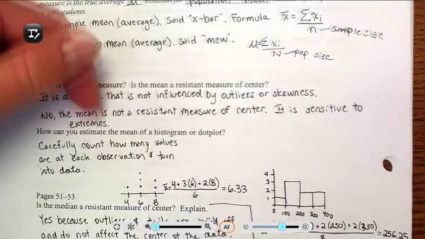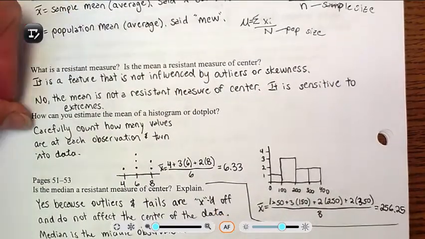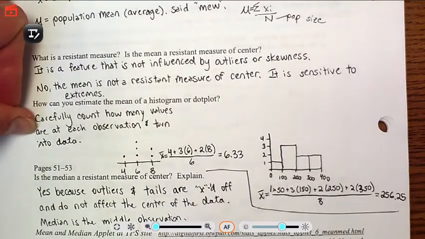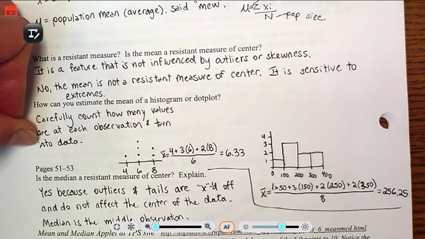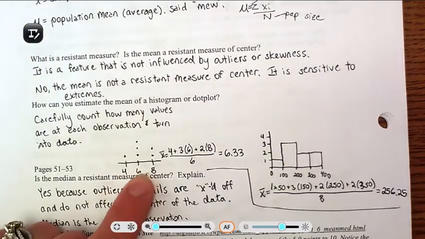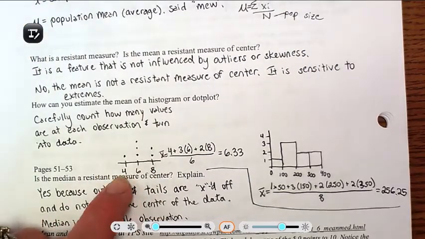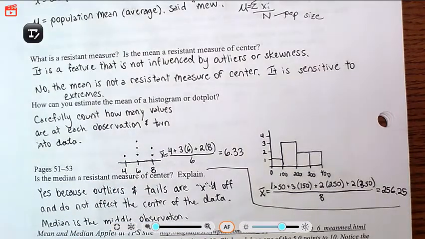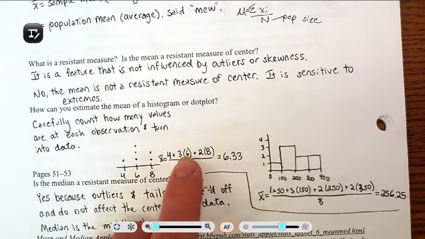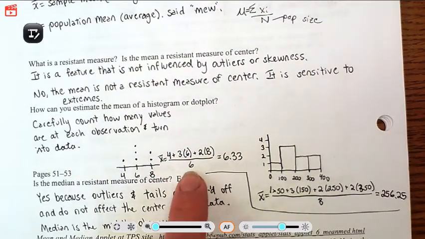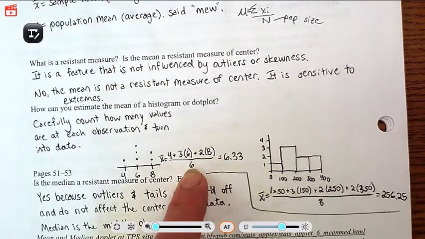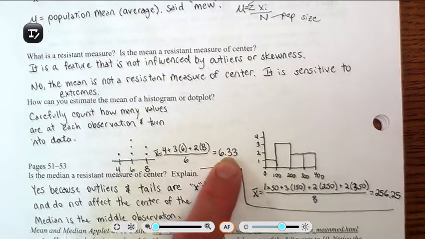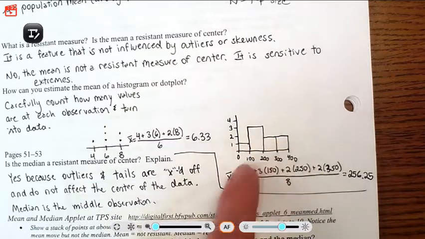How can you estimate the mean of a histogram or a dot plot? Carefully count how many values are at each observation and turn them into data. So if you had a little dot plot like this, one person 4 years old, 3 people 6 years old, and 2 people 8 years old, then you're going to have to add up all the people's ages, 4 and 6 and 6 and 6 and 8 and 8, and divide it by how many people you have, 6 people, and you get the mean age. Or if you're working on a histogram, you don't really know where the observation is.